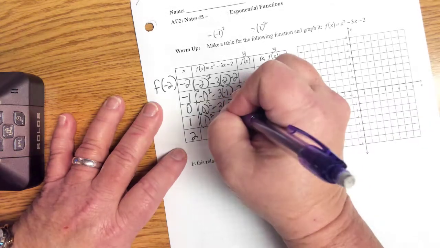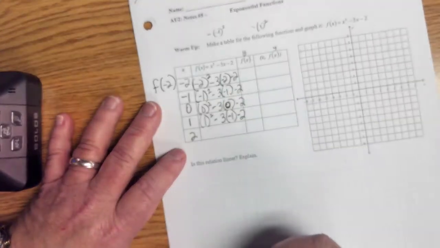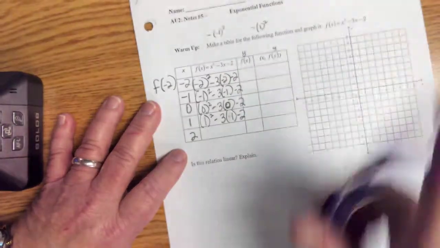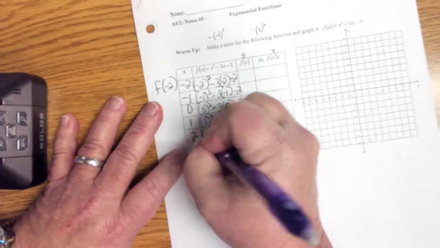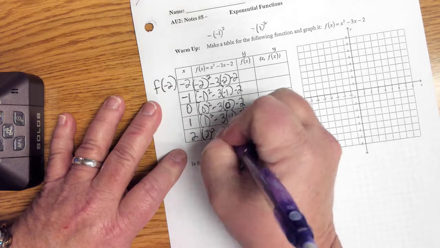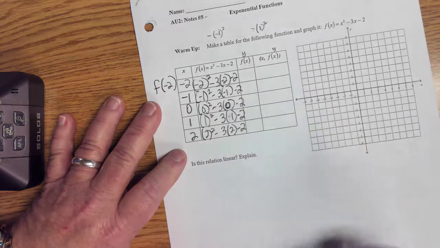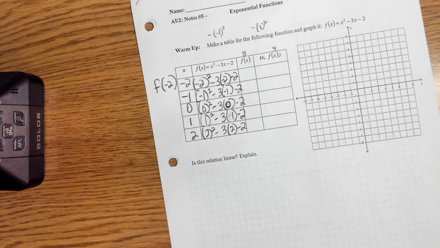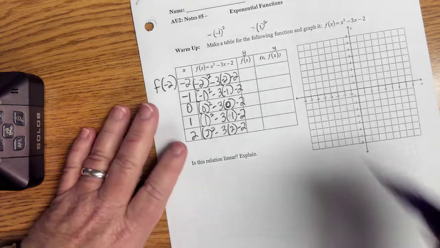Oh, sorry. I got distracted, and this is supposed to be a positive one, not a negative one. Okay? All right, and then I do 2 squared minus 3 times 2 minus 2. So my little table's filled out. Then I find my y values.